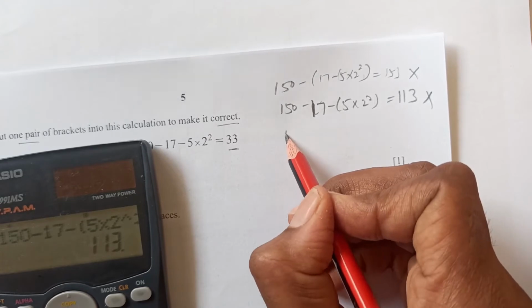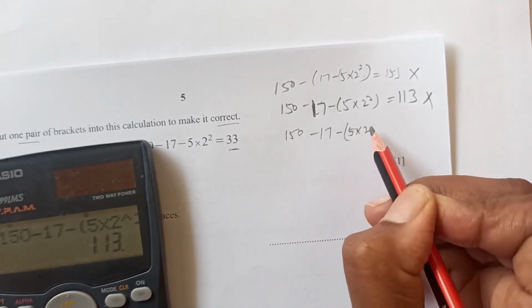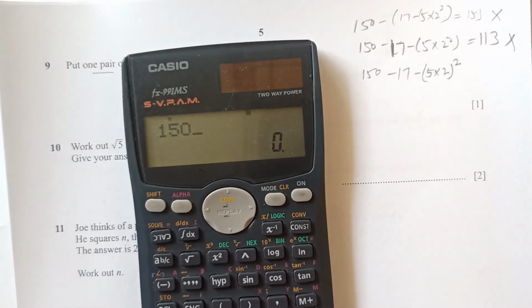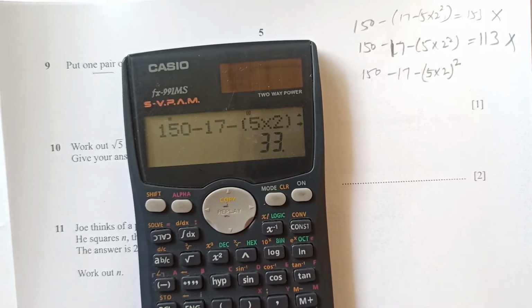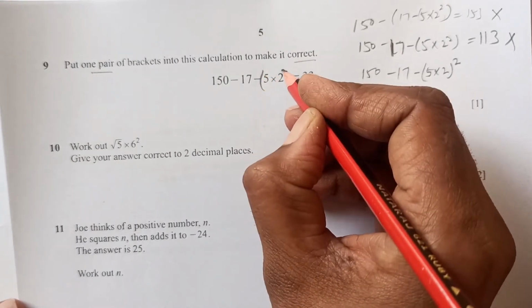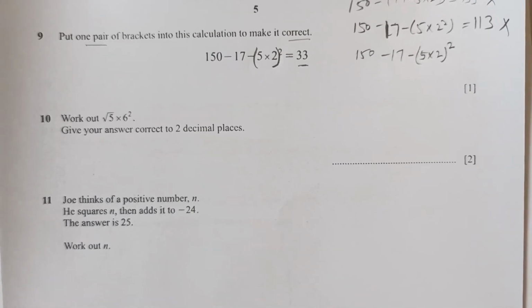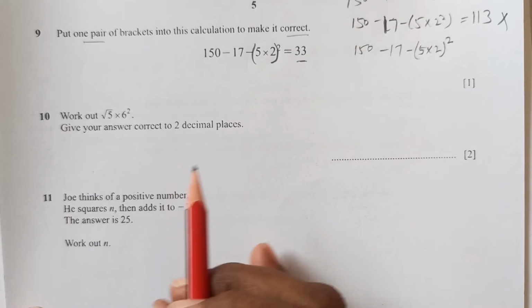So now what if we put bracket here? So 5 times 2, let's say this square goes out. So then let's check. 150 minus 17 minus bracket 5 times 2 power 2. So now exact answer 33. So our bracket is going to be here. Okay. So you need to use trial and error method for this question. Maybe you can take some time, but it's okay.